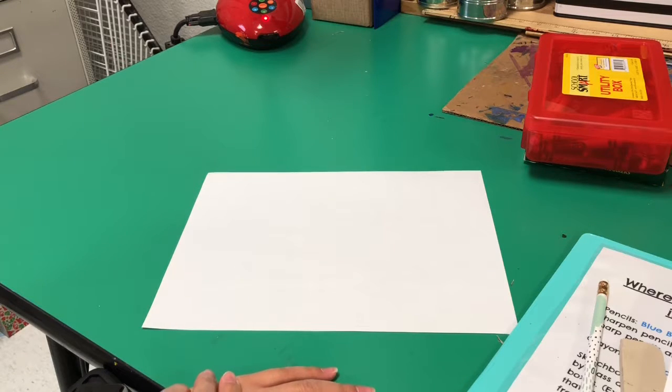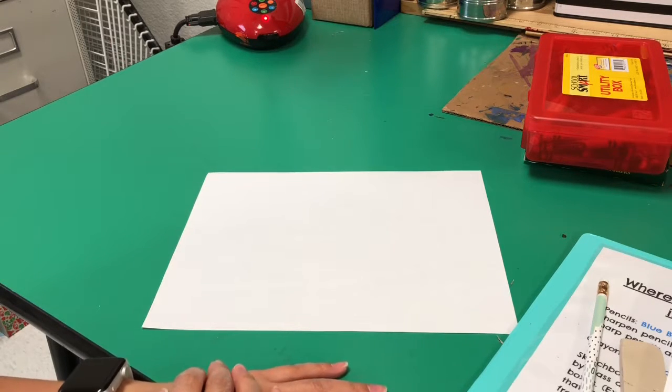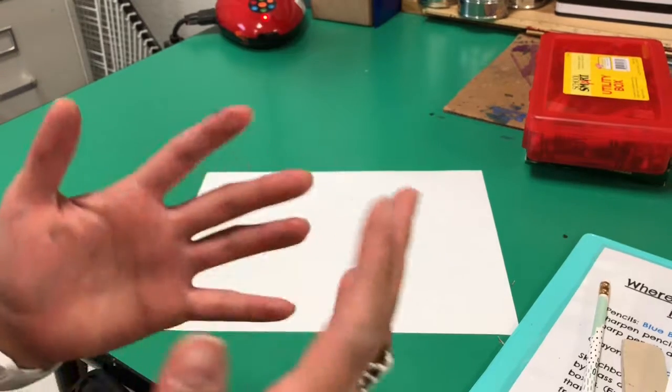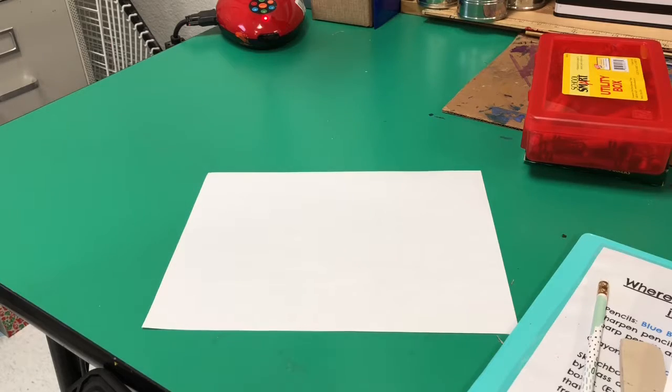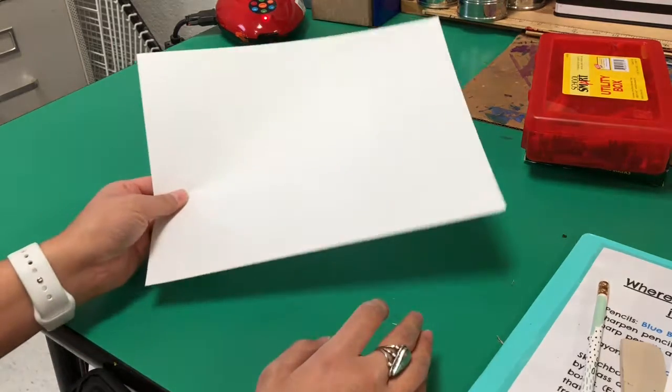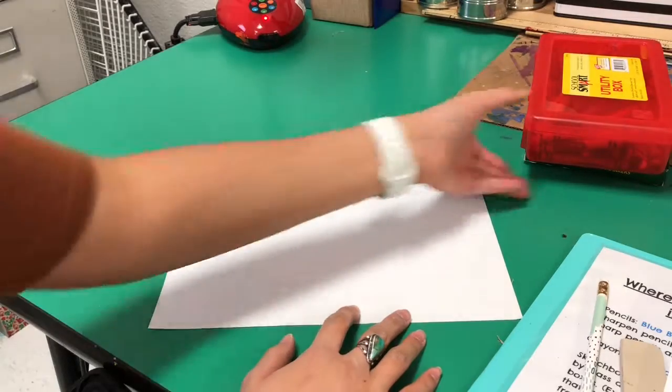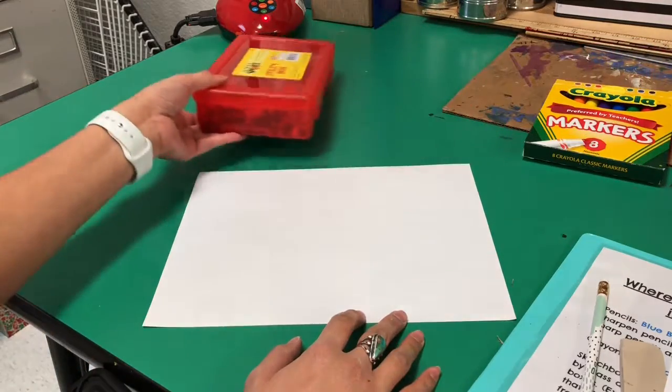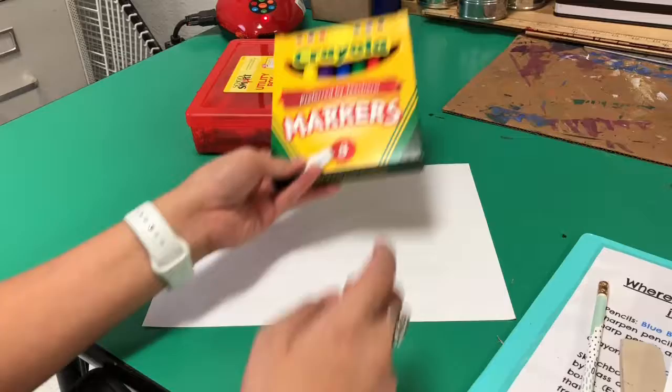Today in Claymation Club, we are going to be creating a stop motion video using our name. So it's up to you on how you want to design your name in your stop motion video. The materials you will have today to use is a blank piece of paper. You will have crayons to use and you will have markers.